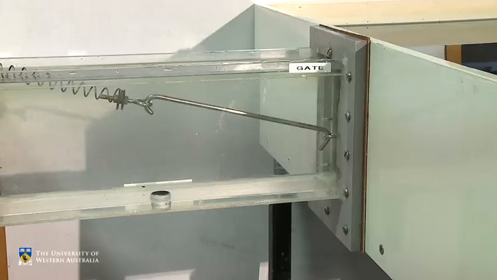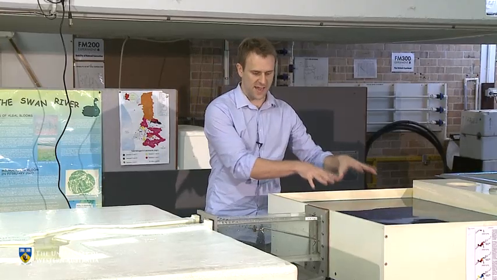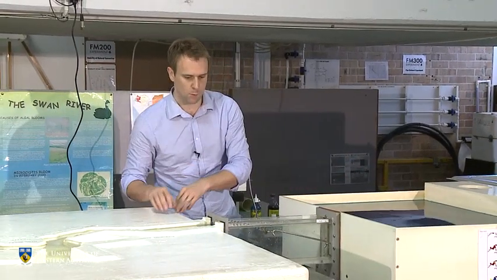We're going to open this gate, effectively destroying this limestone sill, and we're going to allow ocean water to enter the model. What we want to look for is the way that this heavy ocean water enters the model that currently contains the lighter fresh water.